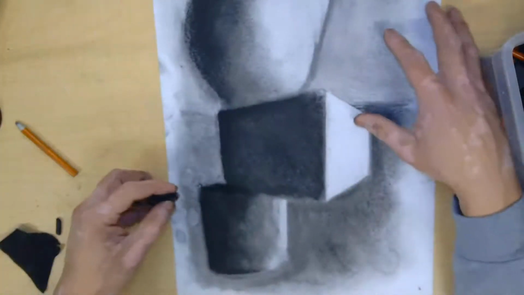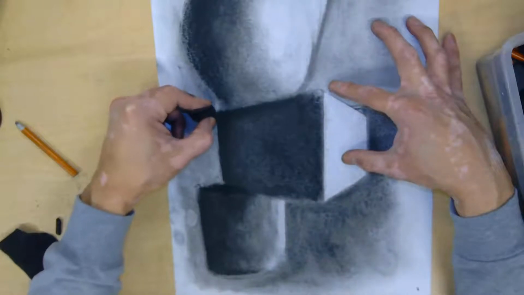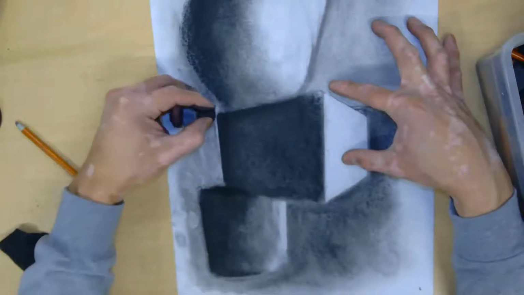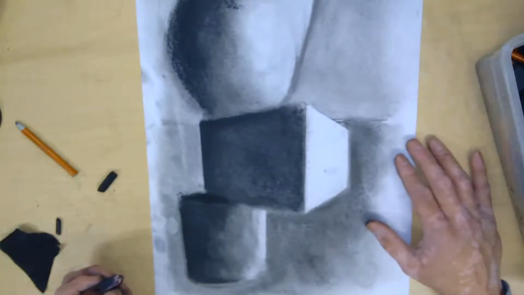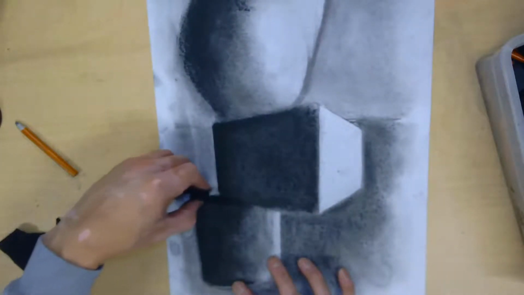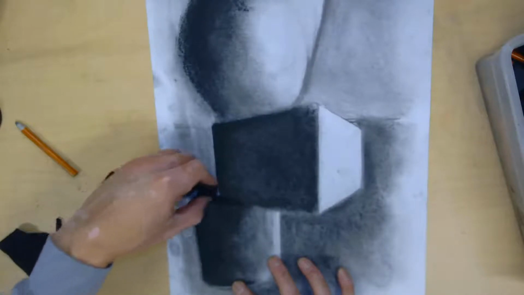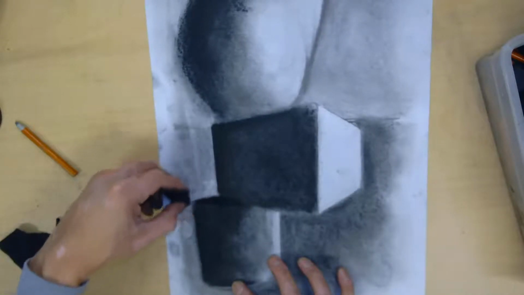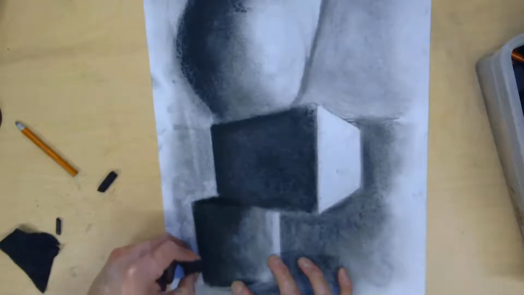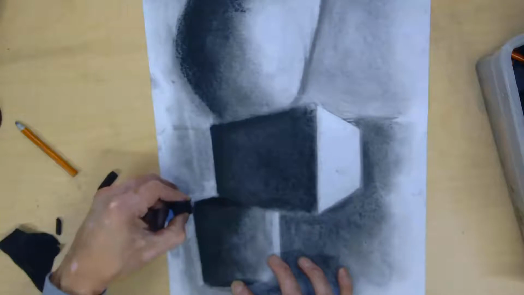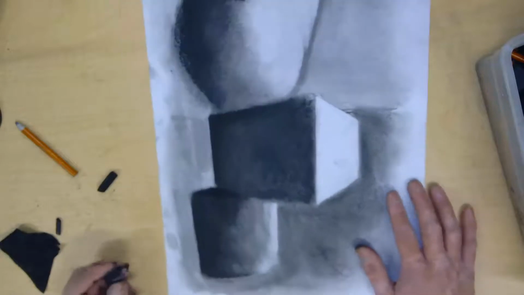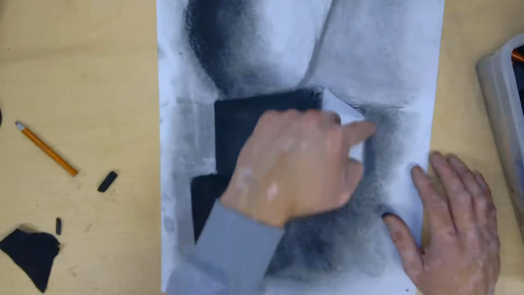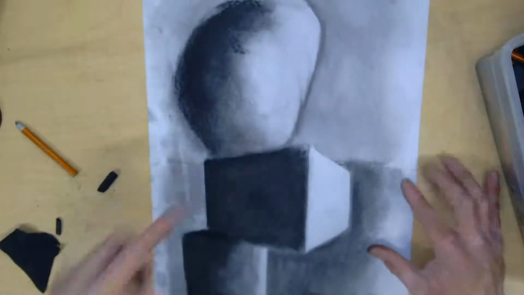Slowly but surely. What I want you to do is clean up your edges, clean up your act, until that object starts appearing more and more realistic. So what we're doing here, let me just point out a couple of things that are helping this become a successful drawing. We got rid of our lines on this cube. There's still a line right here, so that's taken away from the realism.